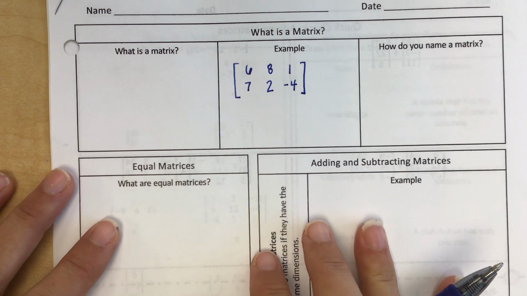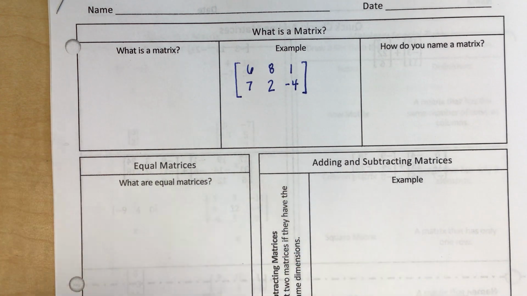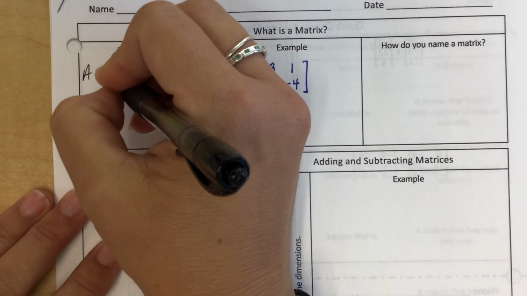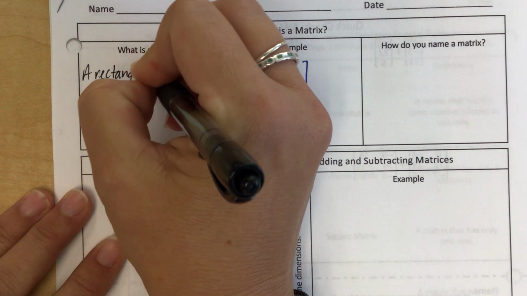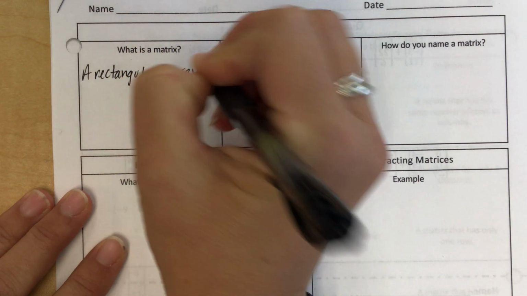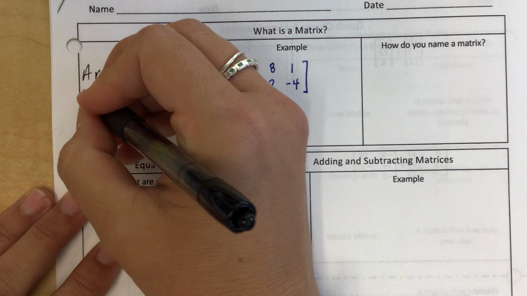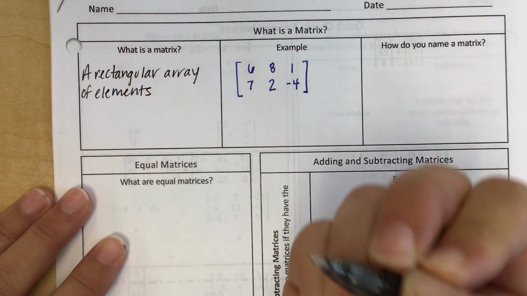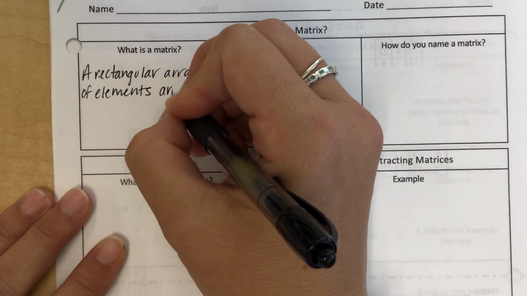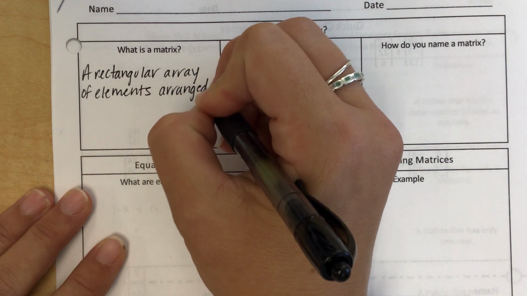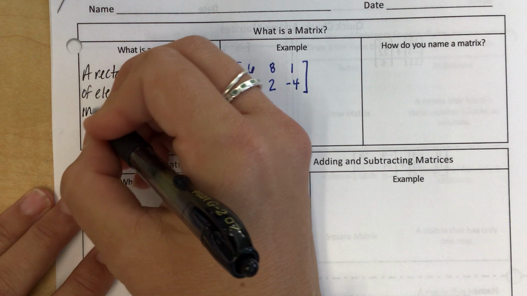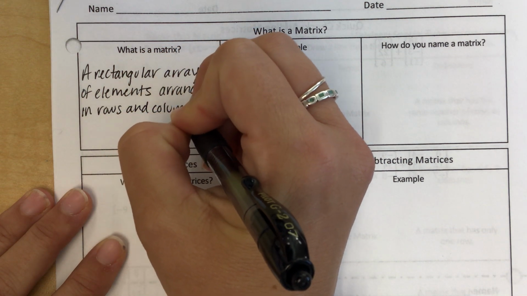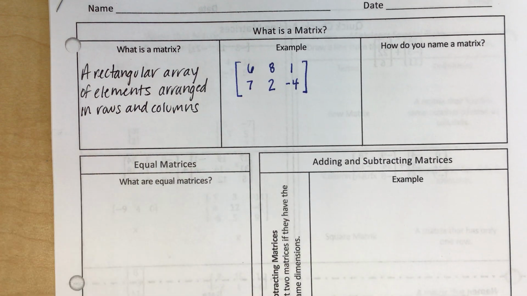So we consider a matrix a rectangular array of elements, and elements are numbers, arranged in rows and columns.